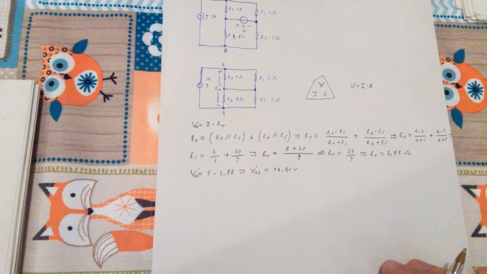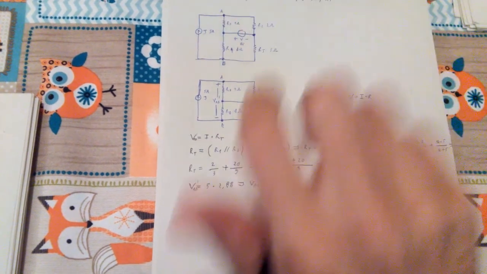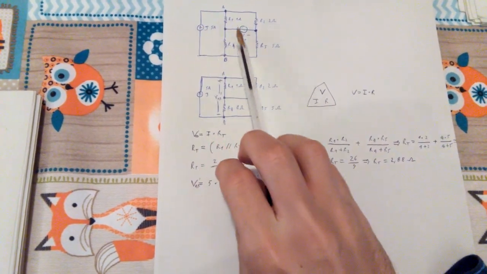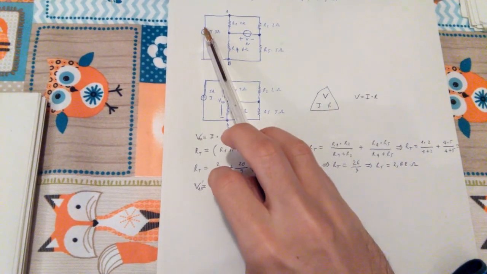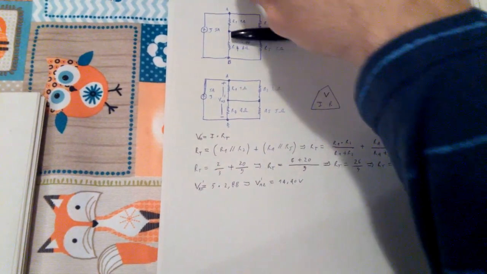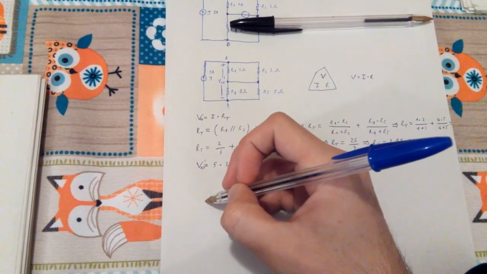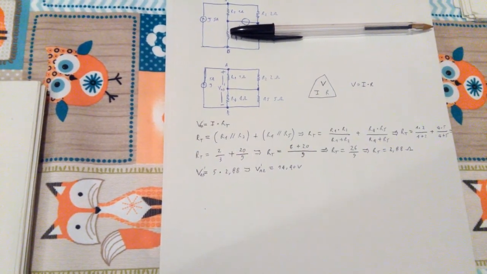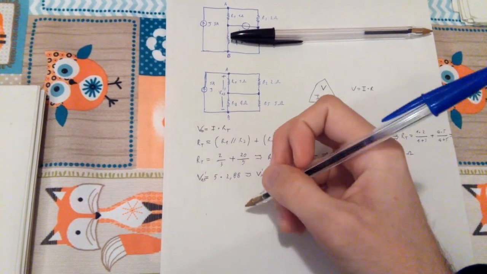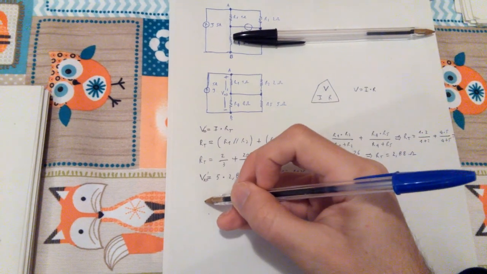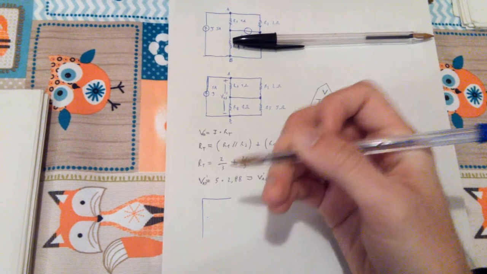Now we are halfway through, because we're going to do the same thing again, but this time we're just going to consider V, and we're not going to consider J. So I'm going to draw it again. Here you wouldn't have anything, so I'm just going to write nothing.